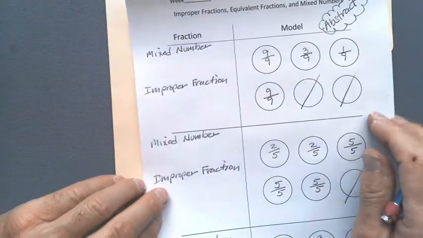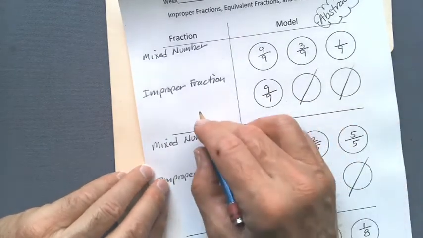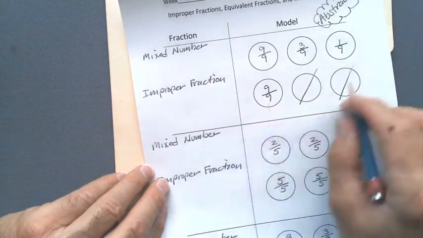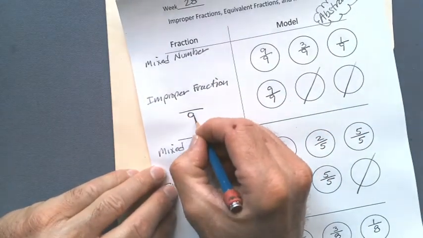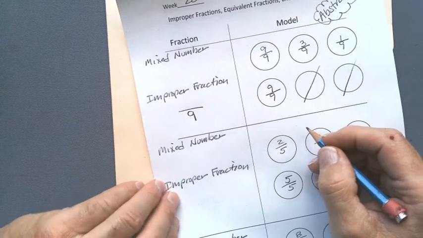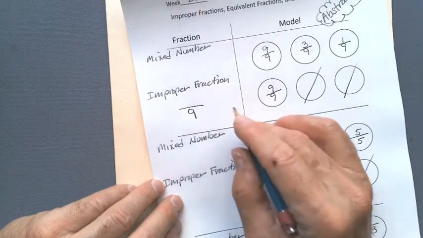So I'm going to show you a few things on that, especially for an improper fraction here. Now our unit fraction is 9ths, so we know that we can already put that in for our fractions. We don't change our denominators, not in 4th grade. In 5th grade we might be doing a little bit of that.